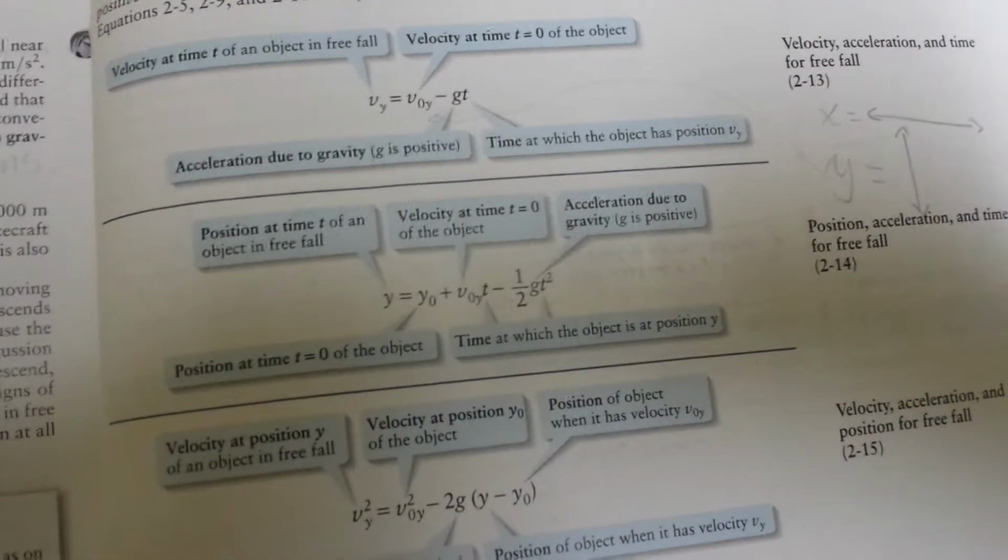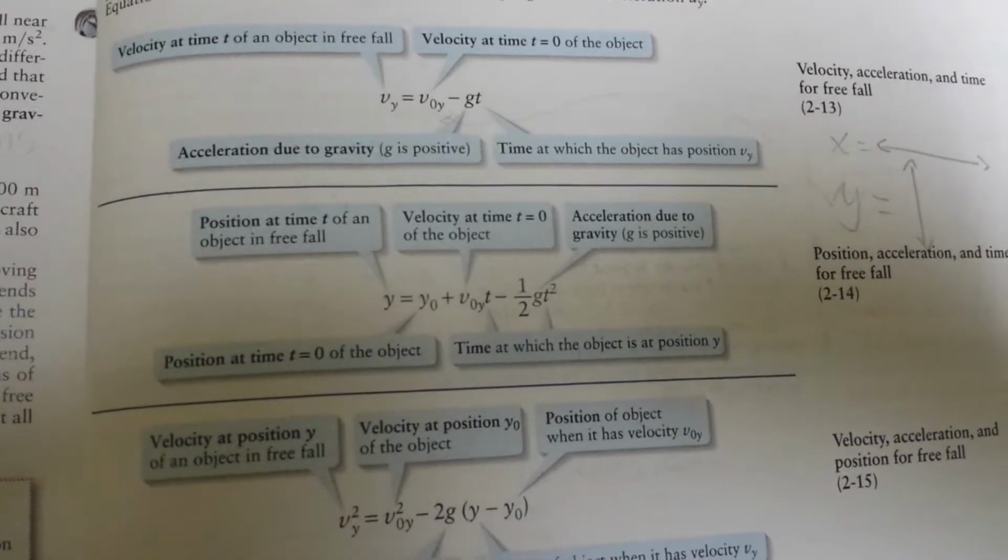It's nothing really special. So when you get a book, you should always do the problems in the book, especially if you own the book. Otherwise, do it on a separate piece of paper. See, the same equations I just showed you. Now it tells you everything what it means.